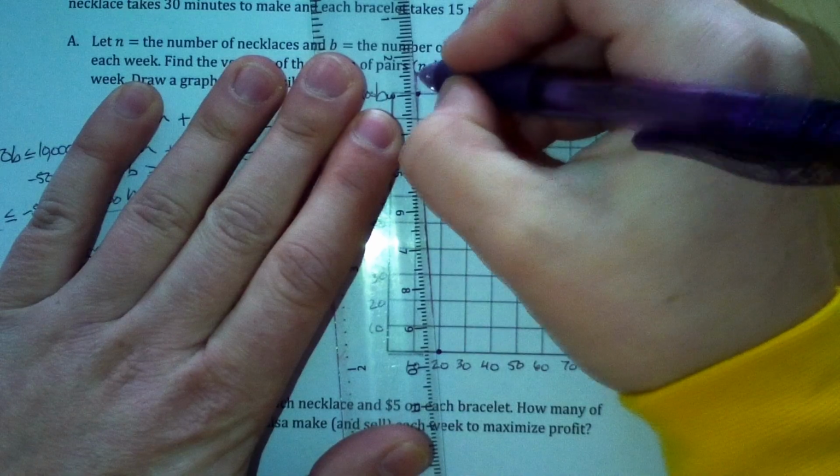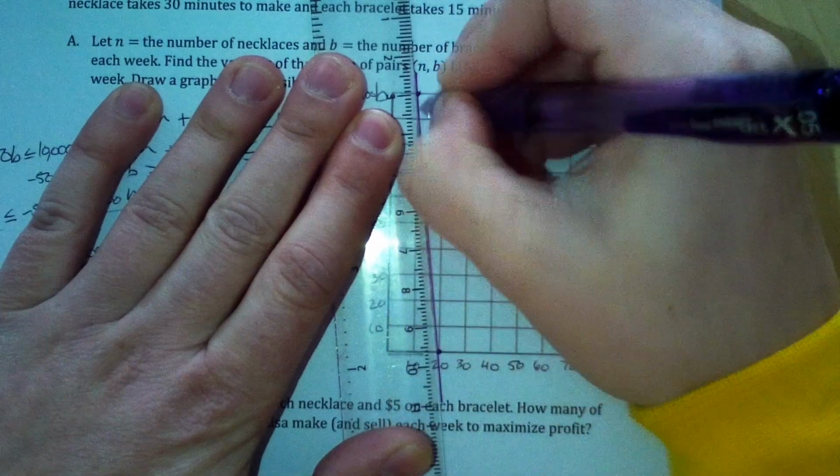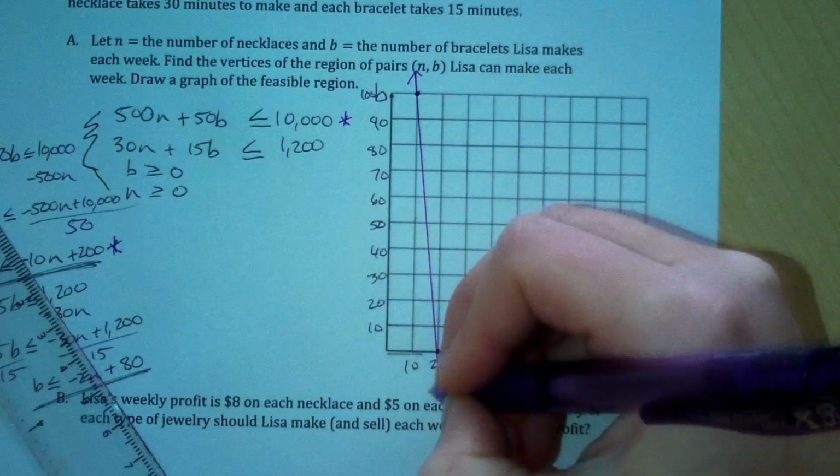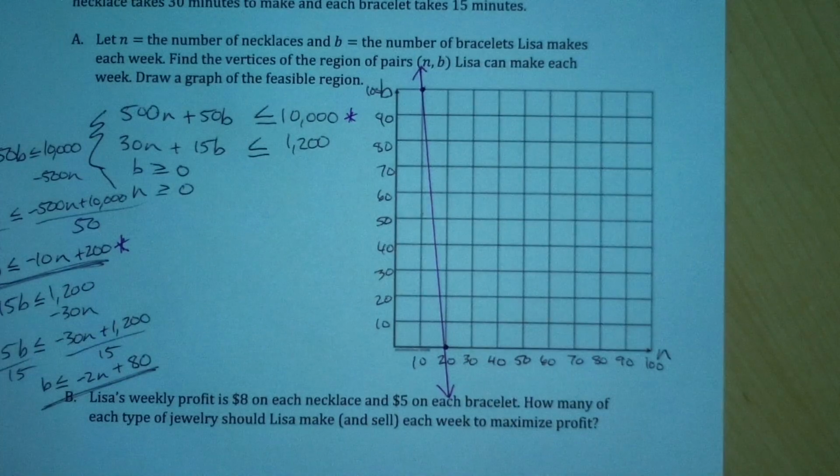Okay, then we thinking solid or dashed? Solid. Shoot that line through from the 80 to the 40.